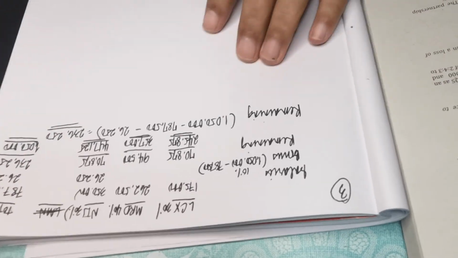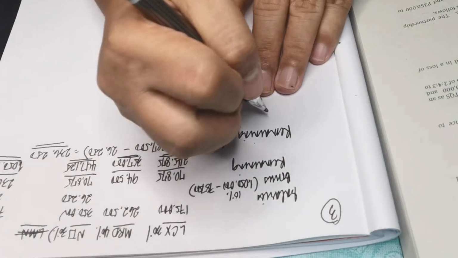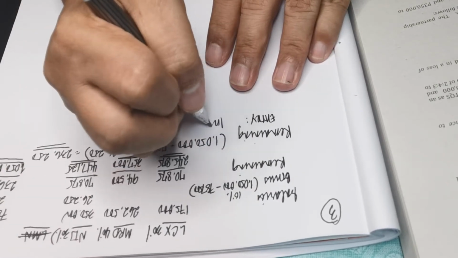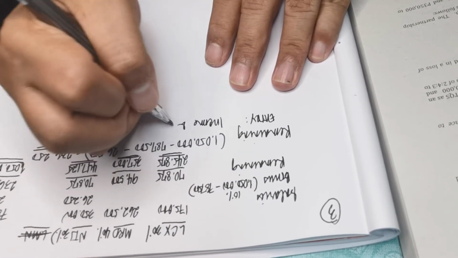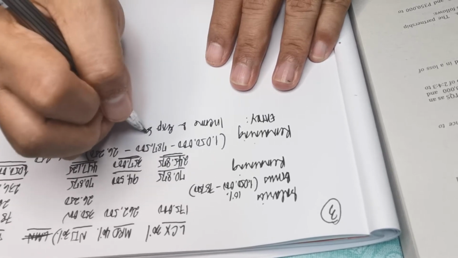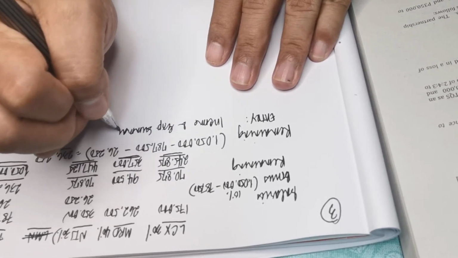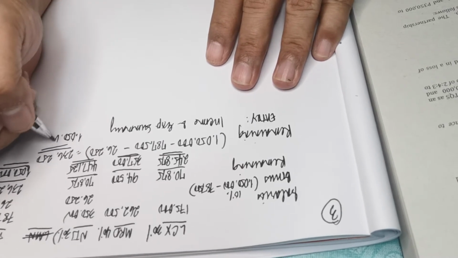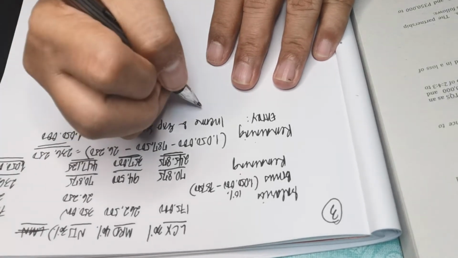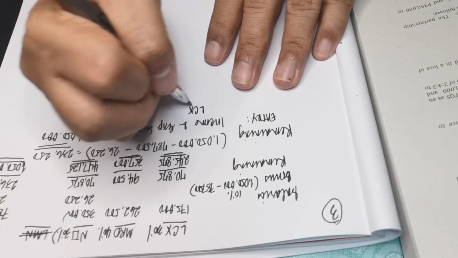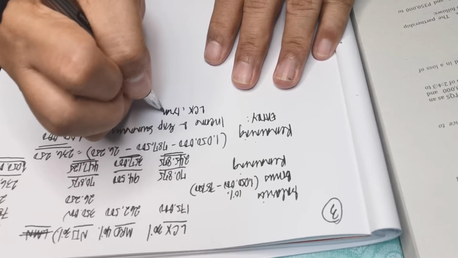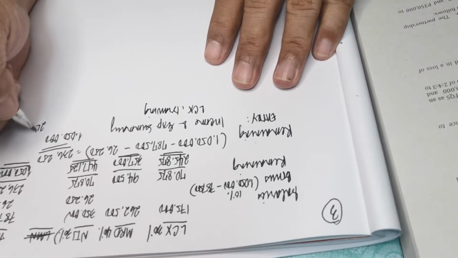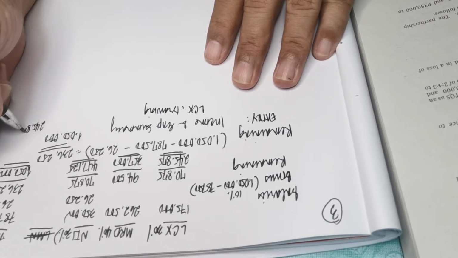Okay, so again, the entries: debit income and expense summary for 1,050,000. Credit LCX drawing for how much? 245,875.